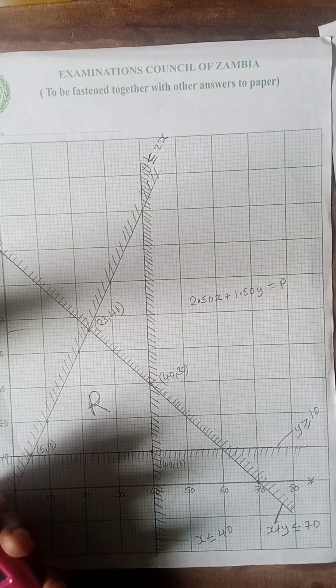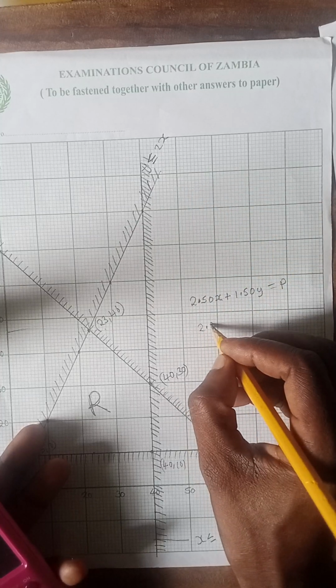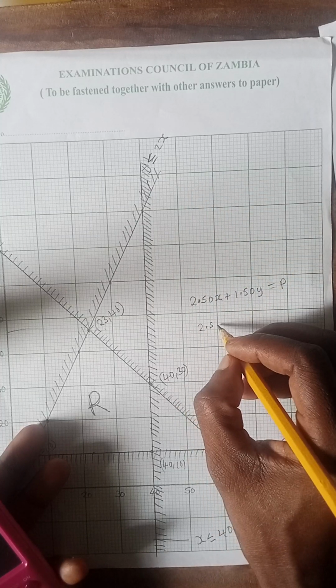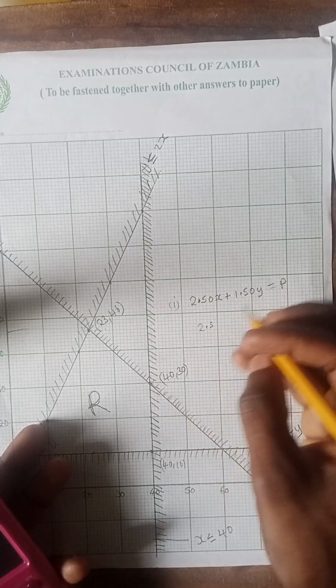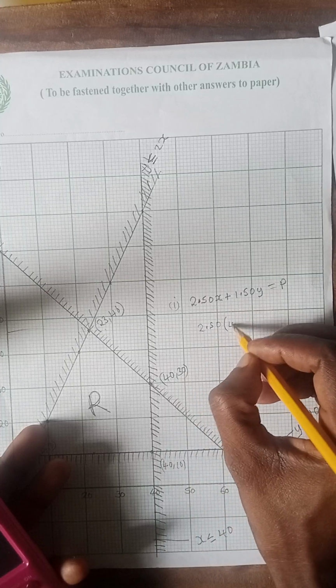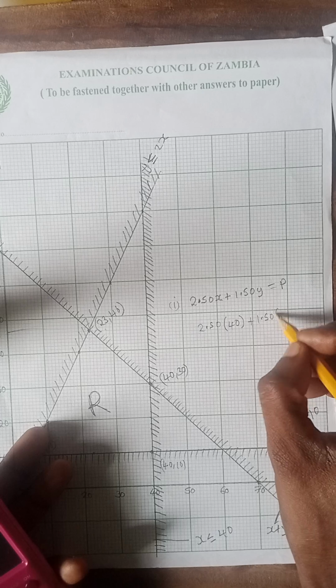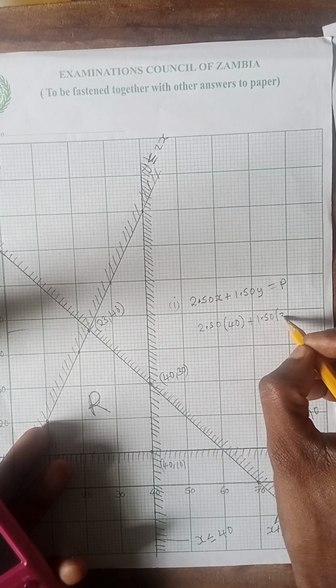When we have 40 apples, we can do it from here. 2.50 times 40, x there is 40, then plus 1.50 times y, y is 30.